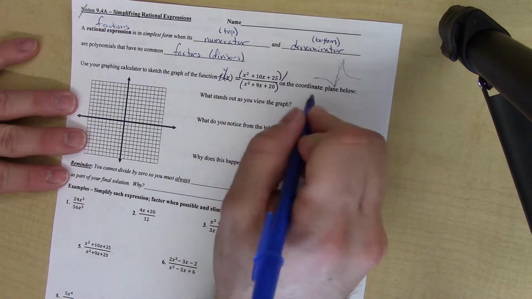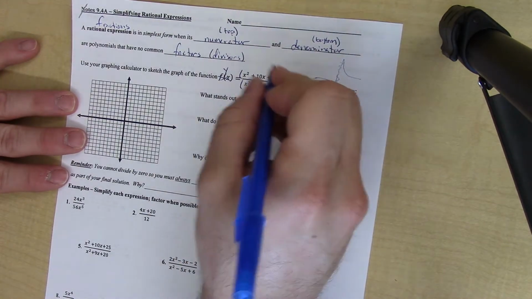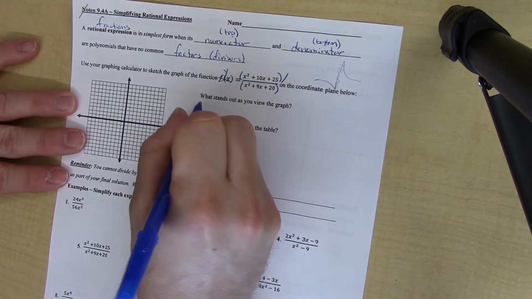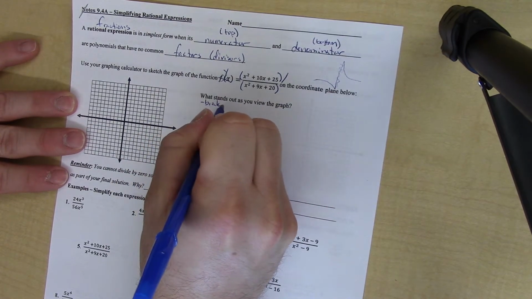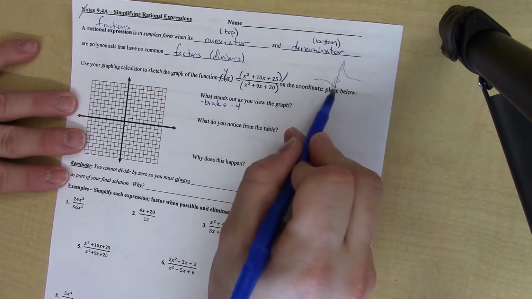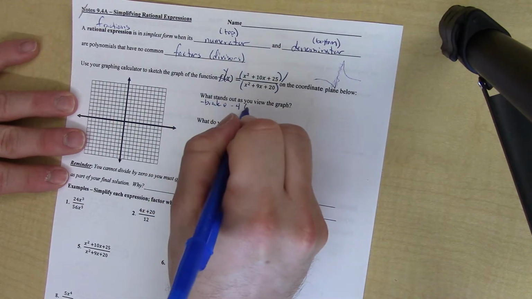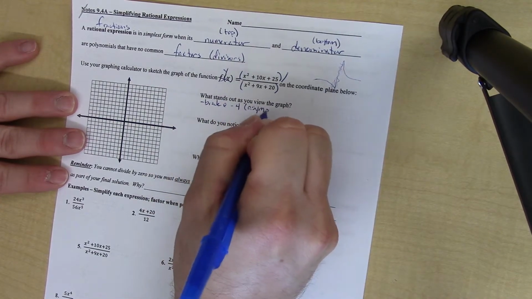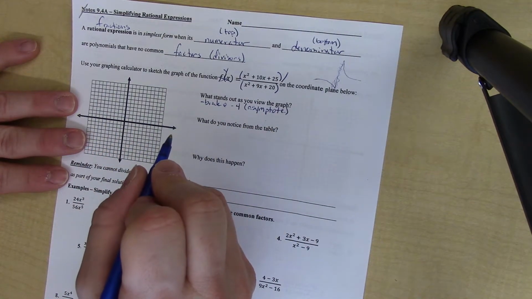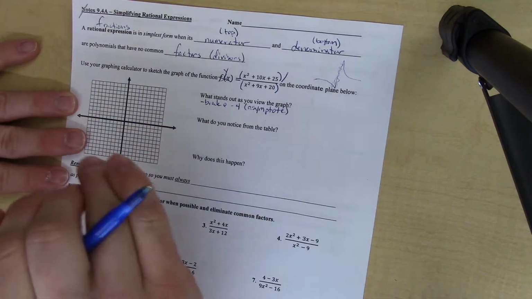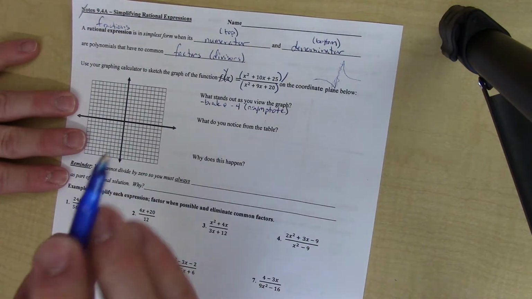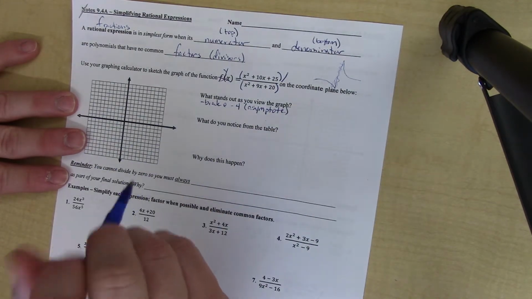If we were to factor this out, that's what I kind of like to do first here, but let's just keep going. What stands out as we view the graph? It looks like there's kind of a break at -4. Like it kind of goes down and then it looks like there's this big line at -4, okay? That is called an asymptote. We've talked a little bit about that with our horizontal asymptotes when we're dealing with chapter 8 with exponential functions that just went up like this and never below that x-axis, okay?